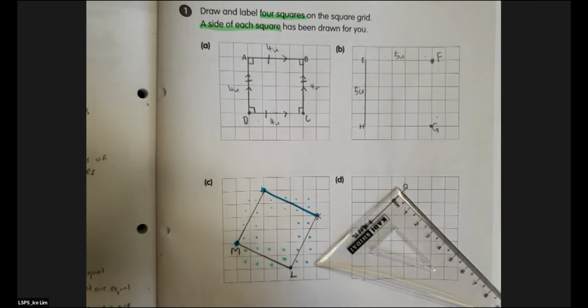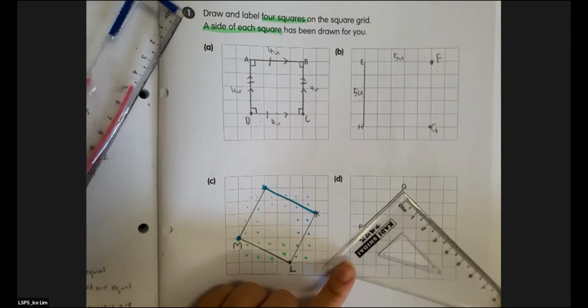The two items that are important. Right. Okay, so we are back here with the set square.